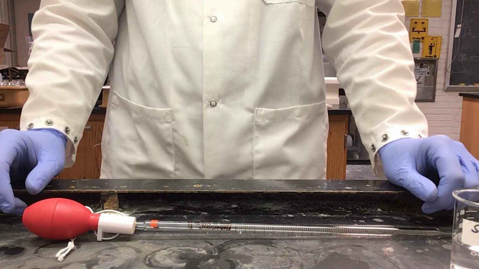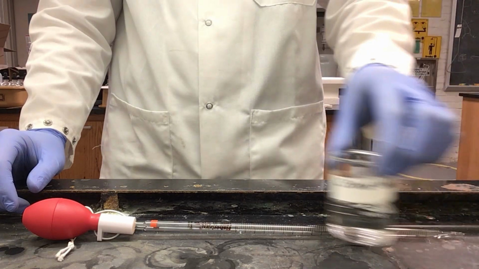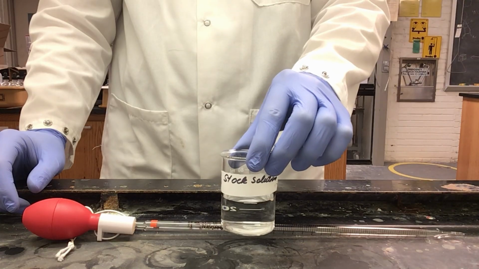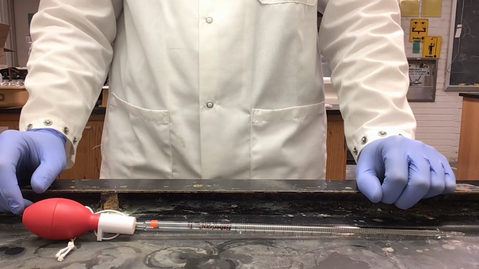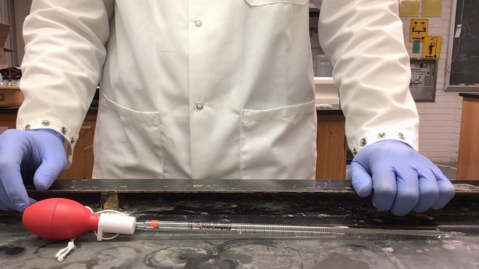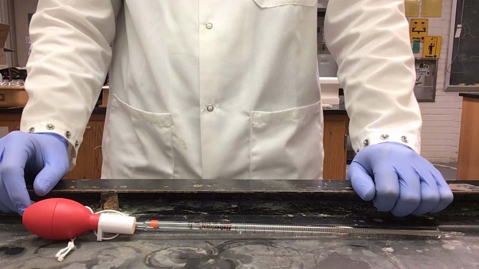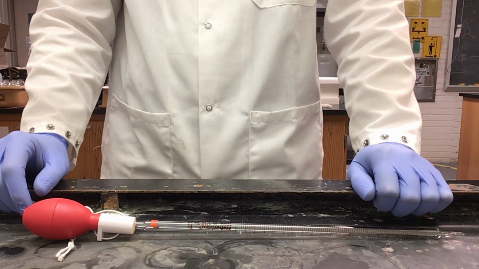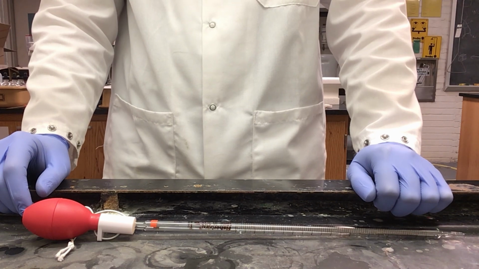For the next 4 solutions, you should do the calculations yourself in order to find out how much more stock solution you will need to use in each of them. Based on my calculations, I will need to use 1 milliliter more for every 20 micromolar increase above the last. So in this case, we will need 2 mLs for the 40 micromolar, 3 mLs for the 60, 4 mLs for the 80, and 5 for the 100.